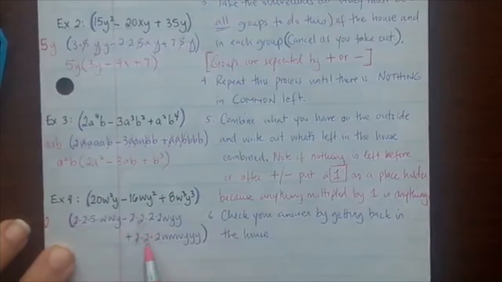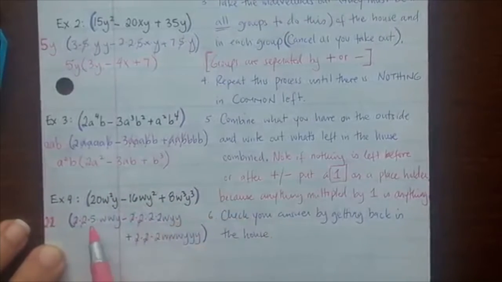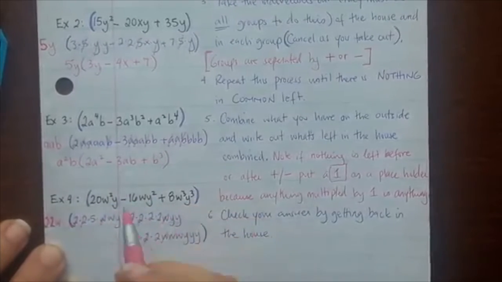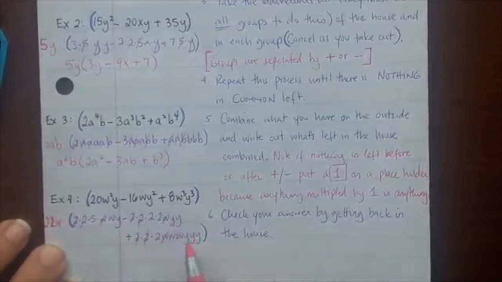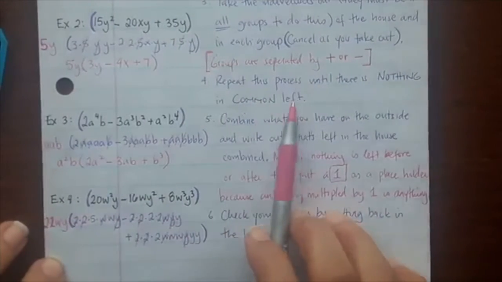And cross them out. I can still take out another 2. Cross them out. I can't take out any more numbers. How about W? Cross them out. Out of every group. What else? Y. Cross them out. And you can see that there's nothing in common in all 3 groups.